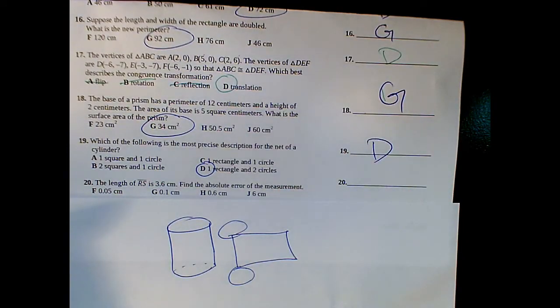The length of RS is 3.6 centimeters. Find the absolute error of the measurement. All right, absolute error. Absolute error is half the unit of measure. Okay, so the unit of measure here is centimeters.